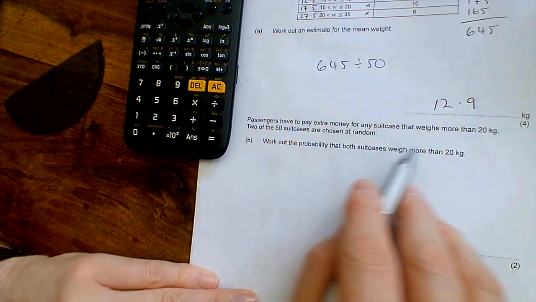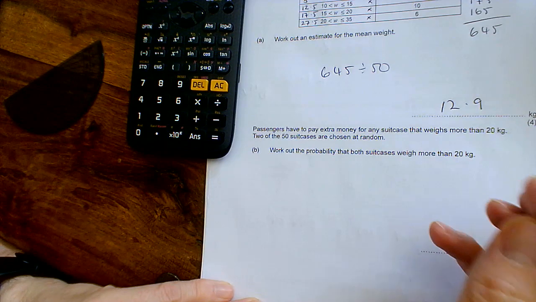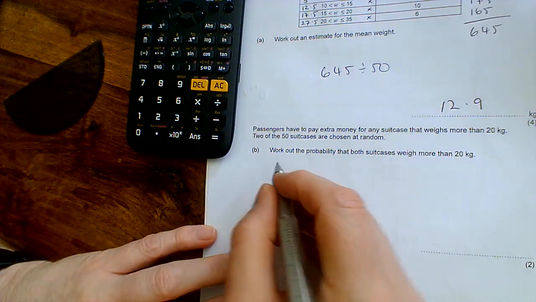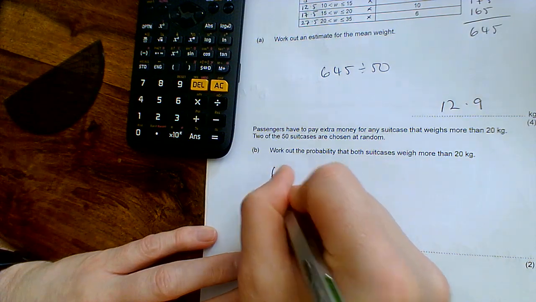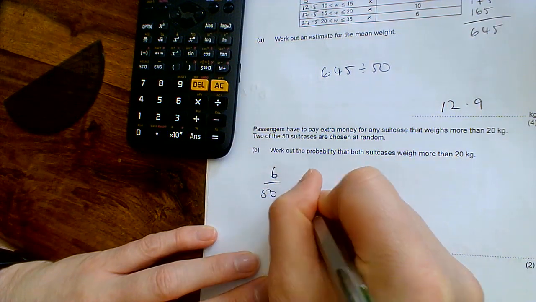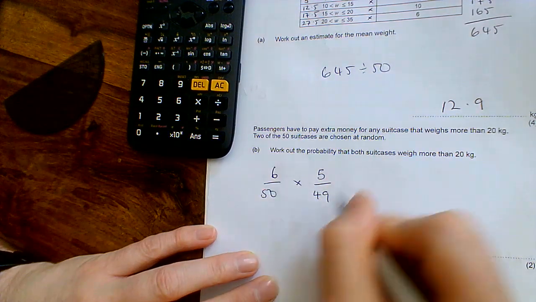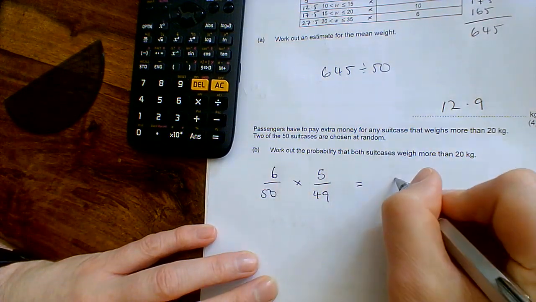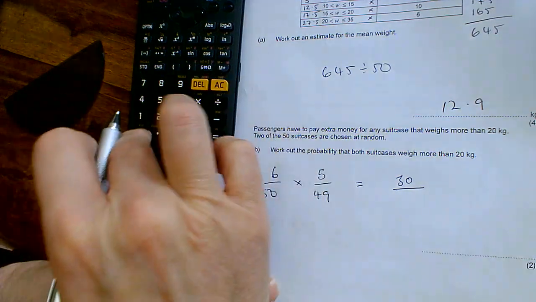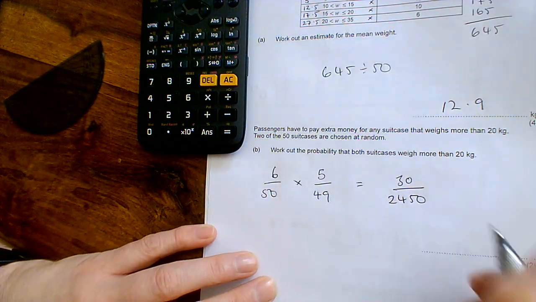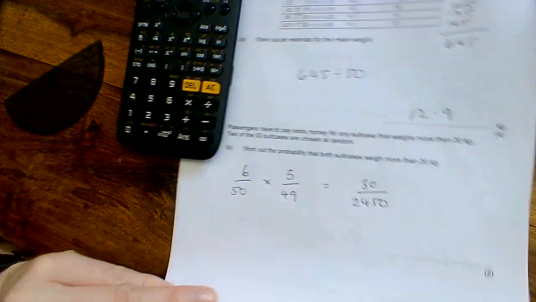Work out the probability of both suitcases being more than 20. We've chosen at random, so we've got 6 out of 50 times by, for the second suitcase, there's only 5 left out of the 49 to pick from. If you've done that right, it equals 30 out of 50 times 49, which is 2450, and we're happy with that answer. I don't need to cancel probability questions down.